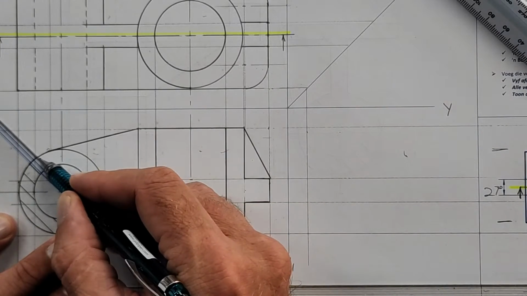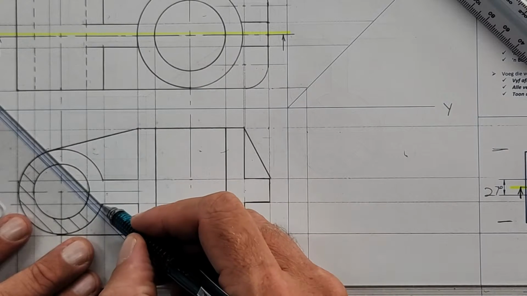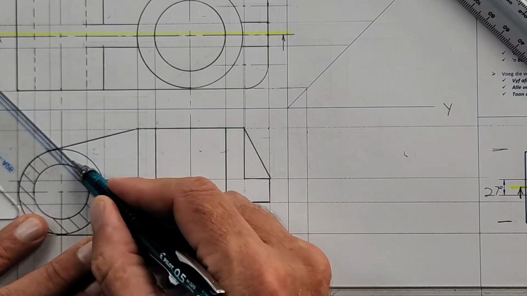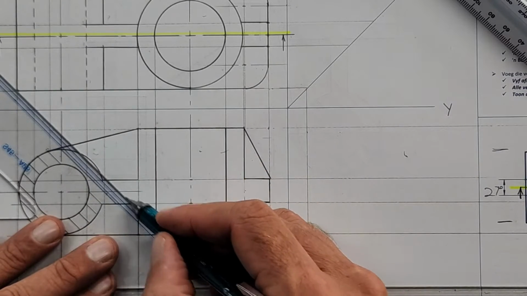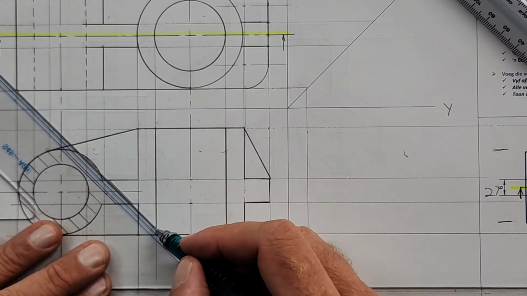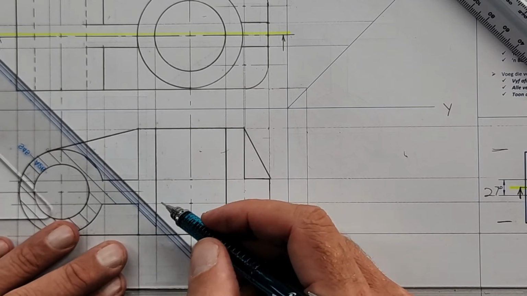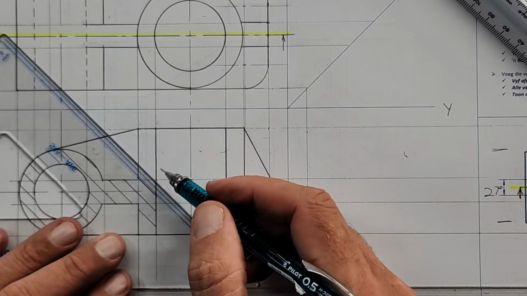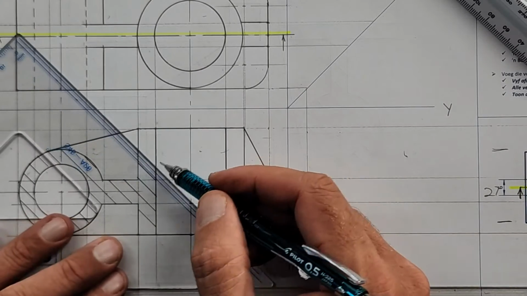Make use of lines if you have on your set square. Okay, and if you're unsure where do I hatch, well, you don't hatch anything where it cuts through air. That you don't hatch, and you don't hatch a rib when you cut it in the length.